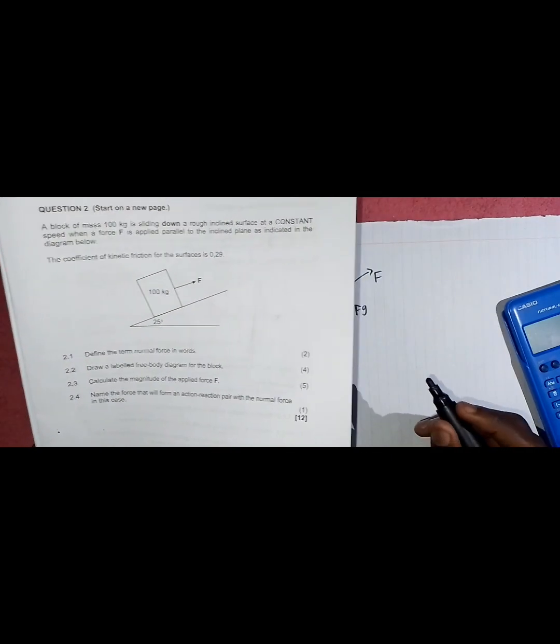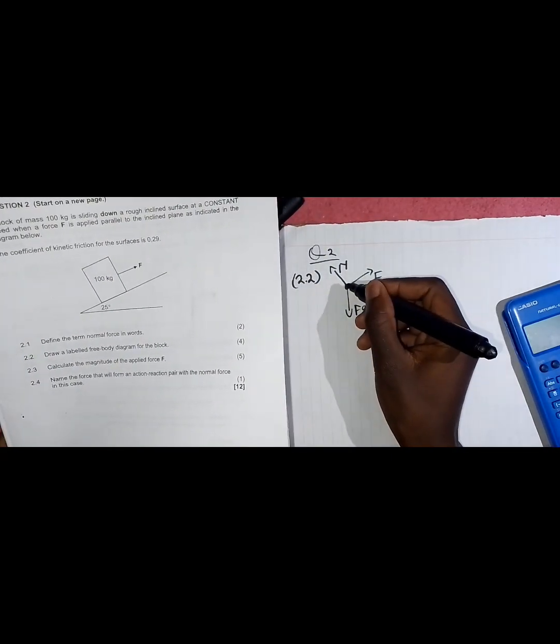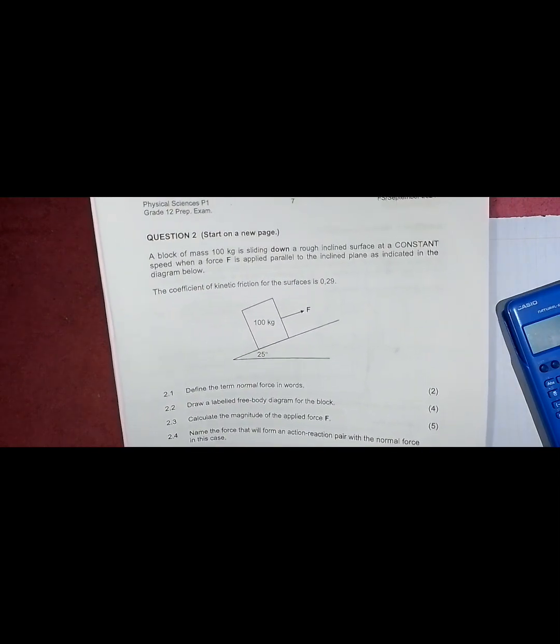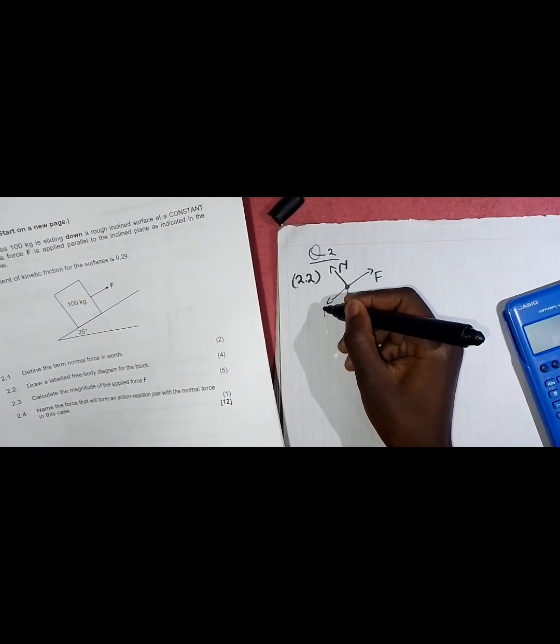And then the last force that we have is our force of friction, because you must remember that we were told that the coefficient of friction for the surfaces is 0.2. It simply means that we have the kinetic frictional force. And then let's go to 2.3.